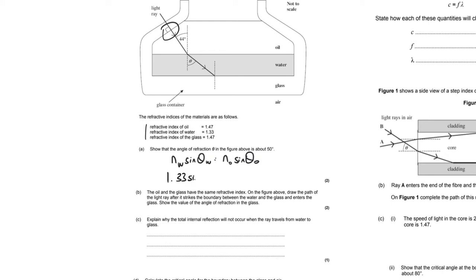If we put the values in, we get 1.33 times sine theta w, which is the angle we want, the angle in water, equals n oil 1.47 times sine 44, which is the angle of incidence, in this case the angle inside the oil. And that gives us actually 50.2, which is about 50 degrees. Always write a more precise answer to show. Don't just write 50. Always write 50.2, and then you can say, if you want, therefore, theta w is about 50 degrees.